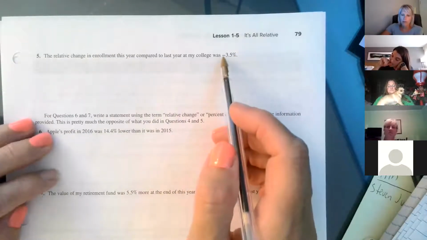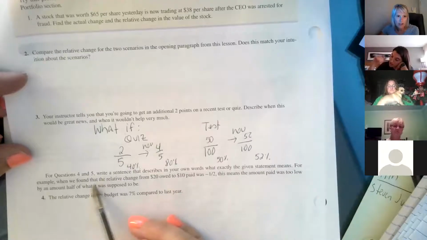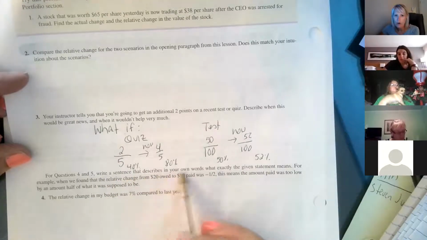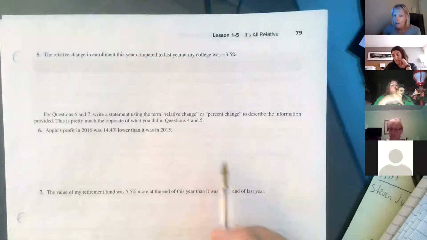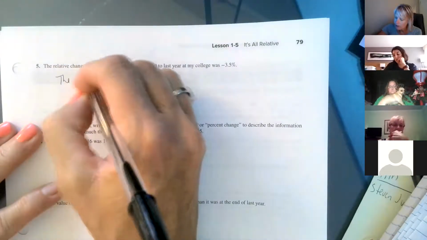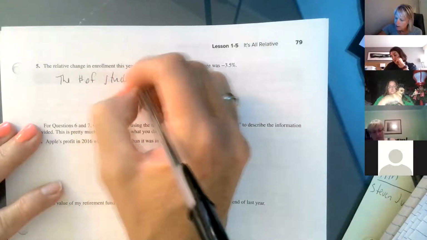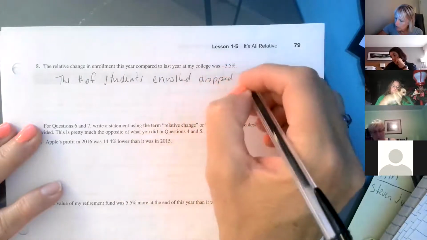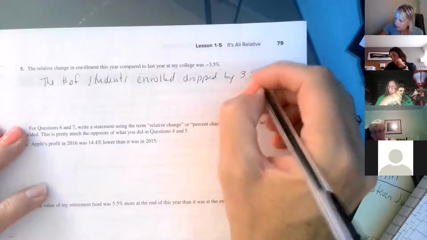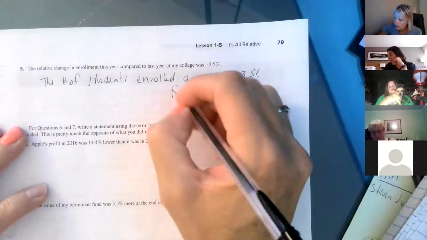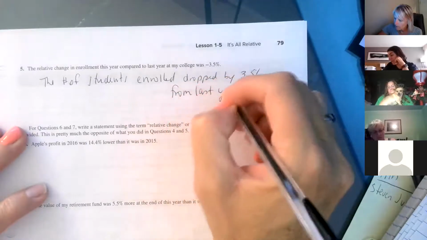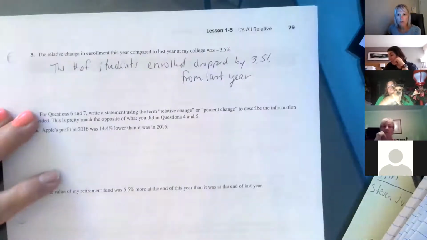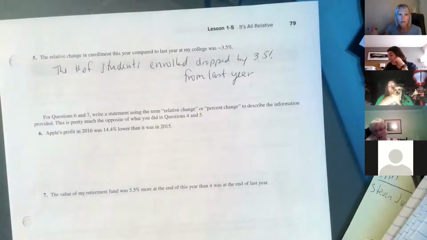So it's asking us to write a sentence that describes in your own words what exactly the given statement means. So for that one, it means the number of students enrolled dropped by 3.5% from last year. That's all we're doing, interpreting whatever they have there. Oh, okay. See, I'm just trying to make it harder than it is. I'm trying to look for something that I'm not seeing. Yeah, so just read the directions.